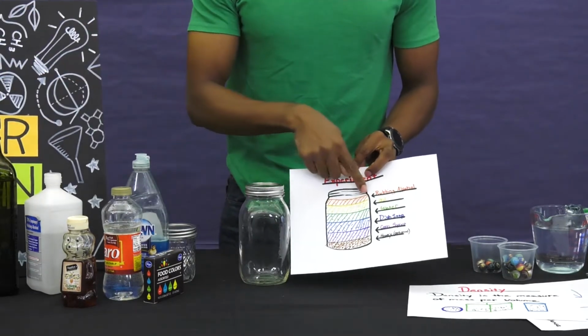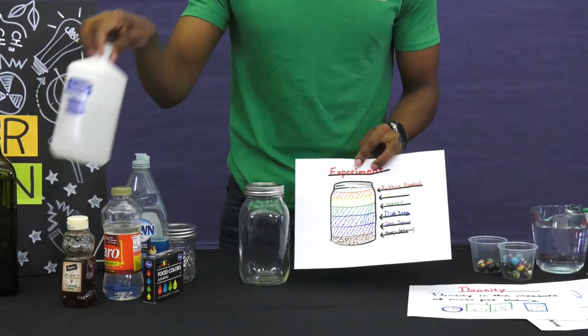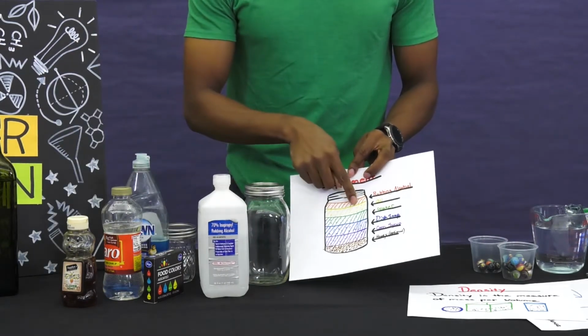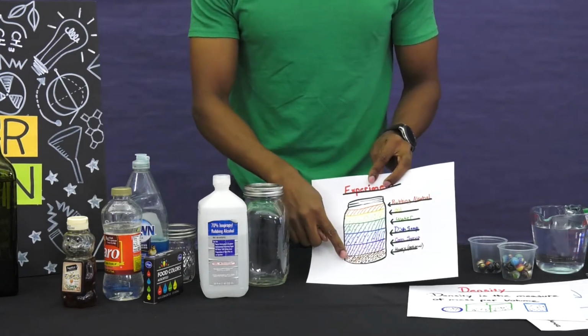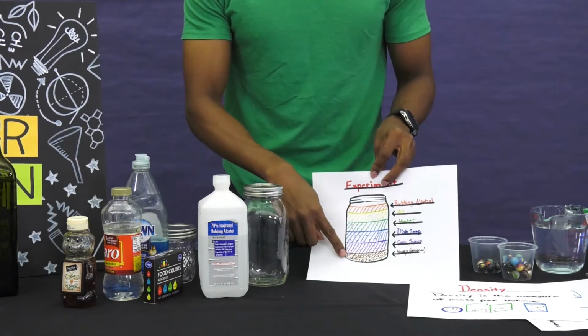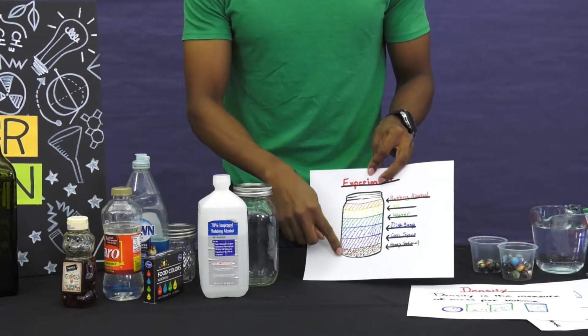And then last but not least, we have our rubbing alcohol. It will sit on top of that oil. Okay, and so, like I said, they vary in density. So the most dense object, or liquid in this case, is going to be on the very bottom.